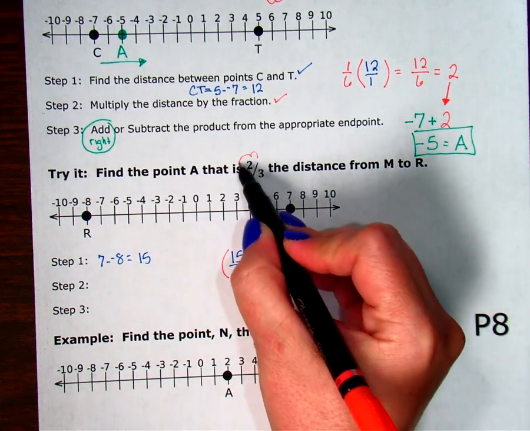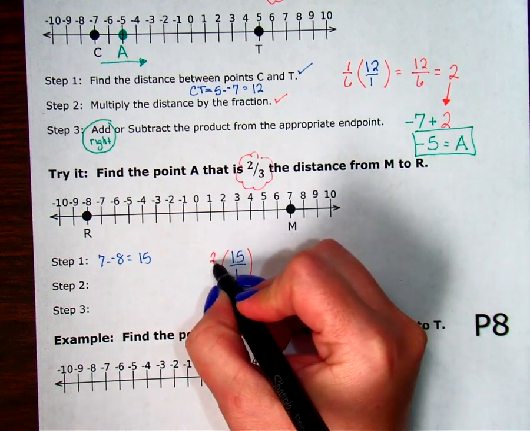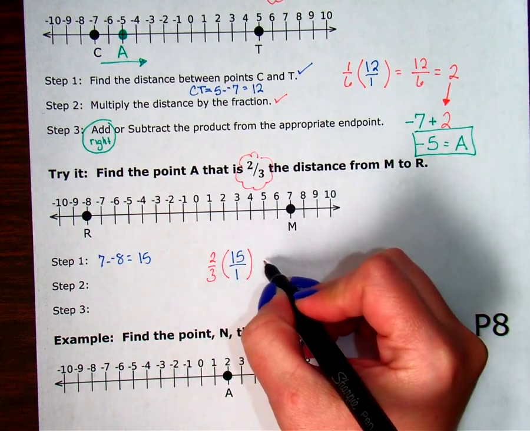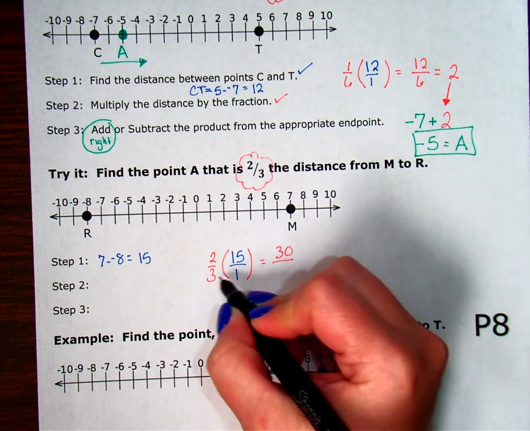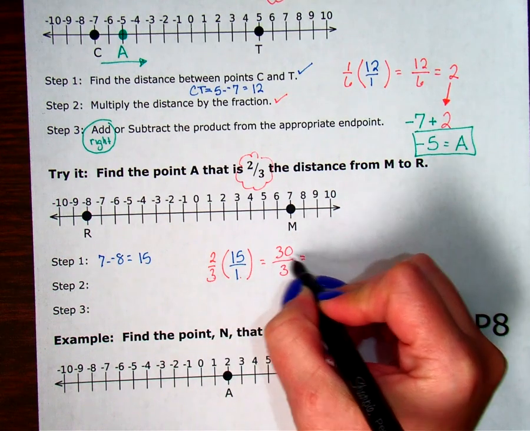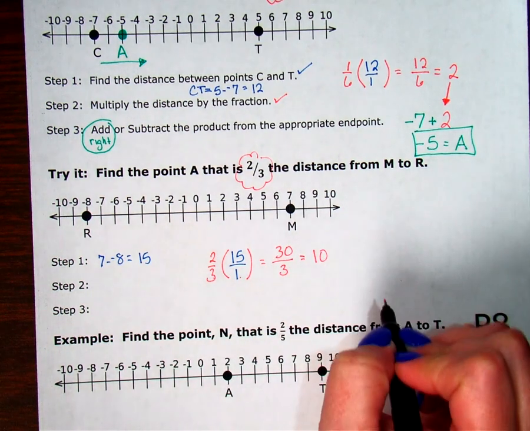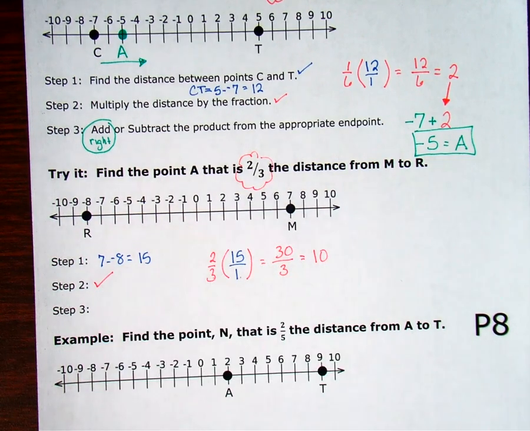The fraction I'm working with is 2/3. So 2 times 15 is 30. 3 times 1 is 3. And 30 divided by 3 is 10. So that is step 2. Multiply the answer from part 1 by the fraction.